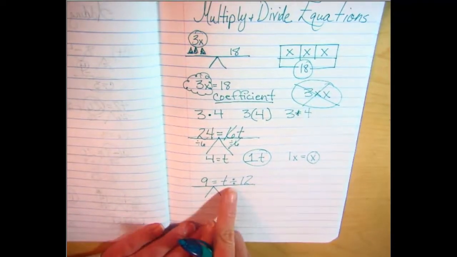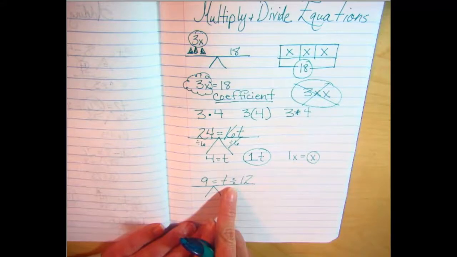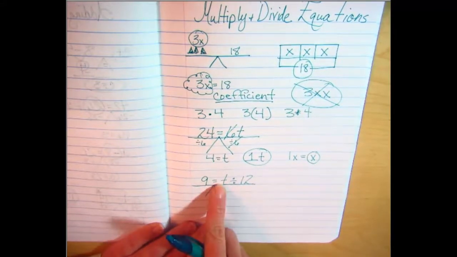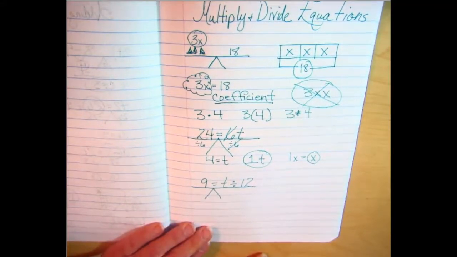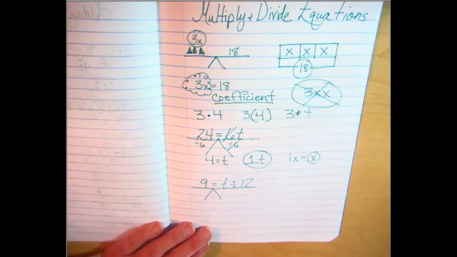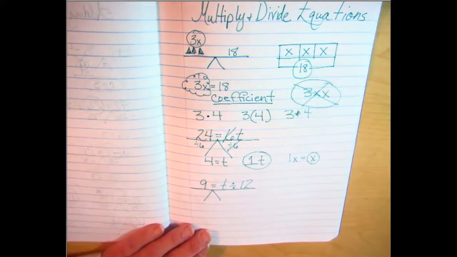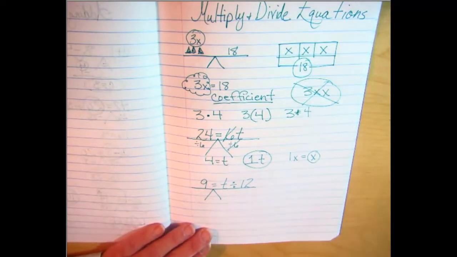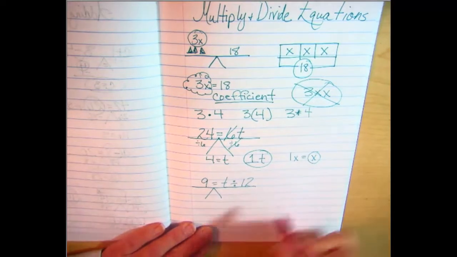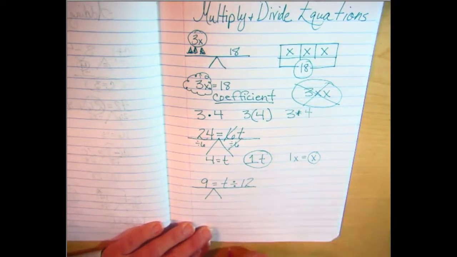So on this one, I'm dividing on this side. What do you think I do on the other side to find the value of t? Any ideas? You've got 4 doors to open. Add, subtract, multiply, and divide. Which one do I pick? Does it make sense to do 9 divided by 12 right now? No. Subtract? No. We're multiplying. Do you remember doing fact families?